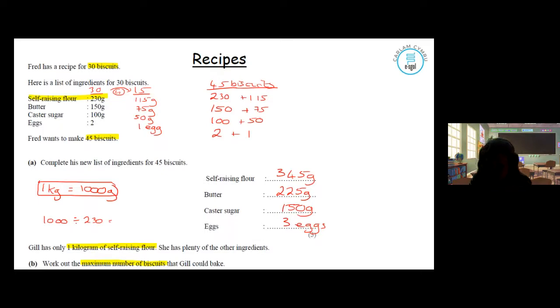So you could use a calculator for this question, and it would give you 4.347826087. Now we don't need all of those decimal points, so we're going to write it as 4.3 to 1 decimal place. So that is telling me how many times I can use the recipe and how many times it would fit in and so on.